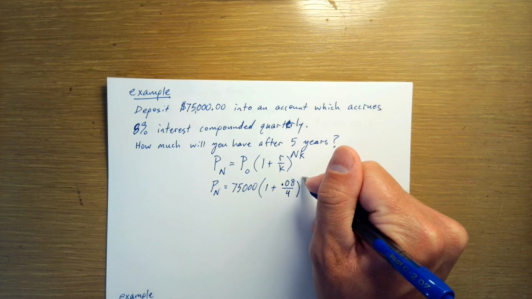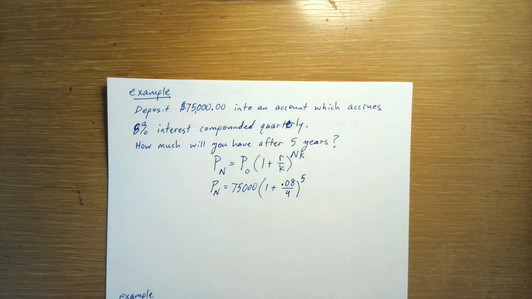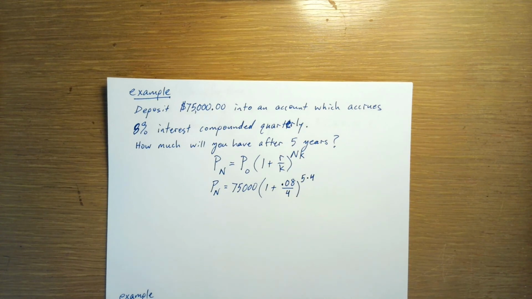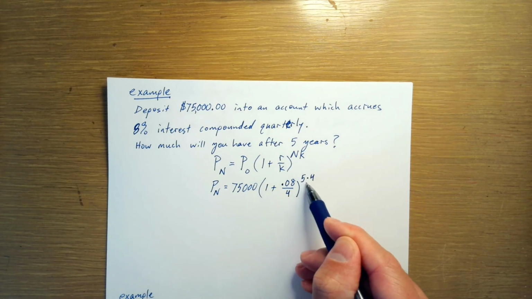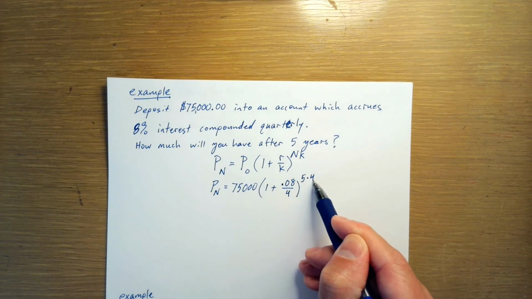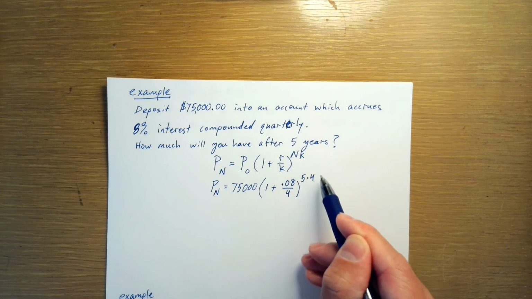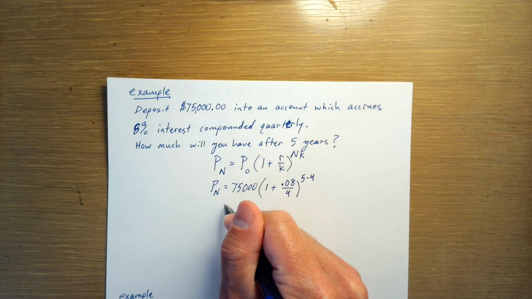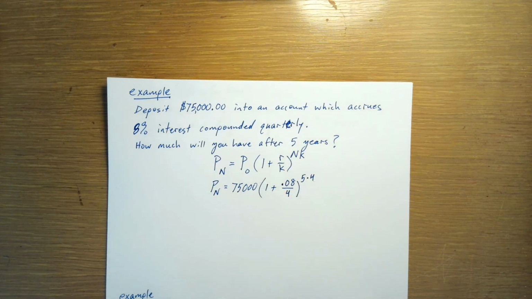Capital N is 5, because we want to know after 5 years how much money we will have, and then that's times 4, which is K. So notice this exponent 5 times 4, that's the number of years times the number of compounding periods per year, so that's the total number of compounding periods that will occur. And all that's left is to plug this stuff into a calculator and get the answer.